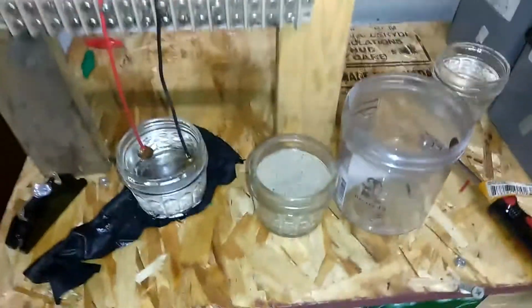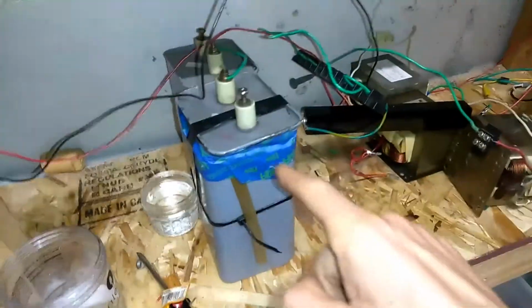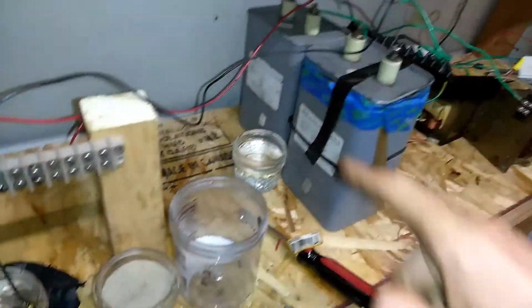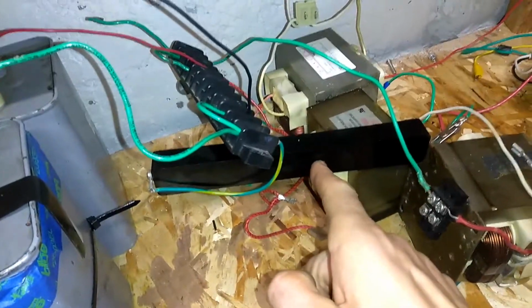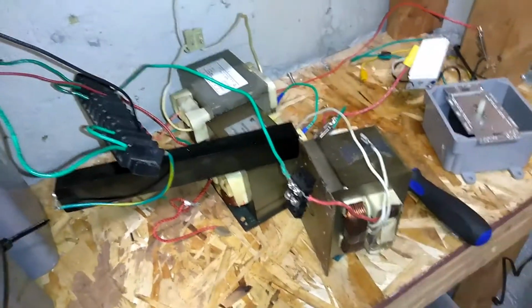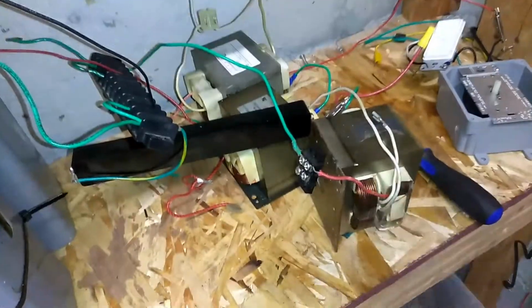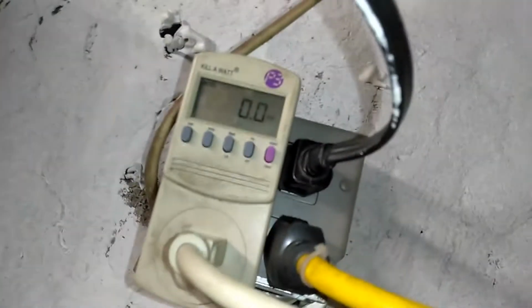Okay, just wanted to show what happens when you put the high voltage DC without the capacitors on there. So we have a 15 kV 4 amp diode here. We got about 6,000 volts here, just going right into our house power there through our kilowatt meter.